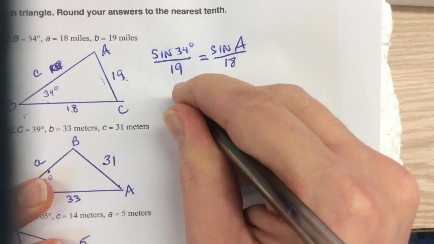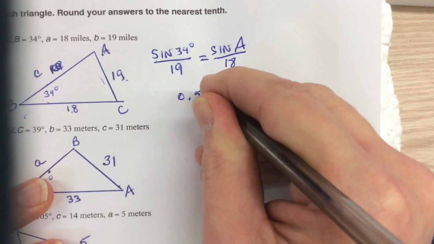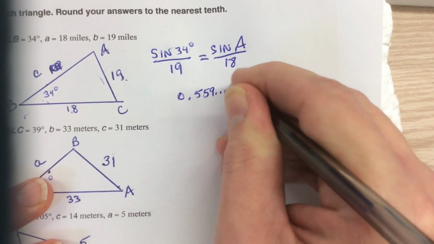The sine of 34 degrees is 0.559 something something something.